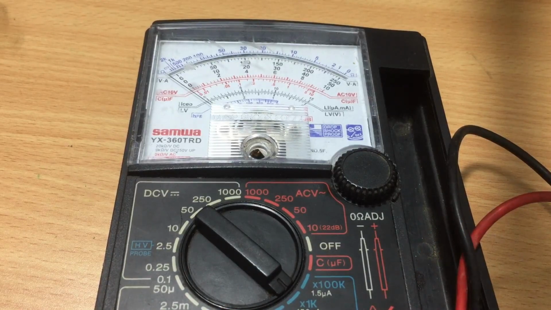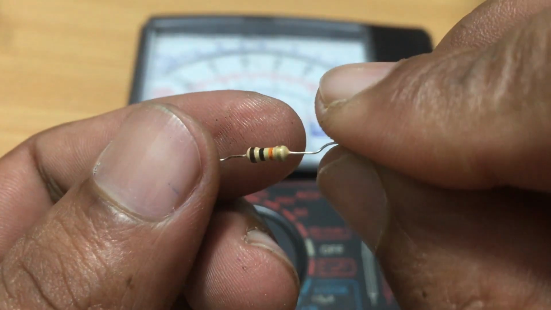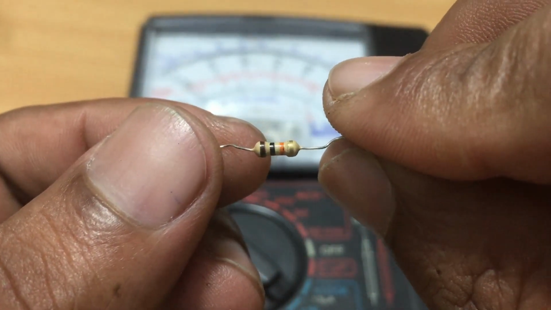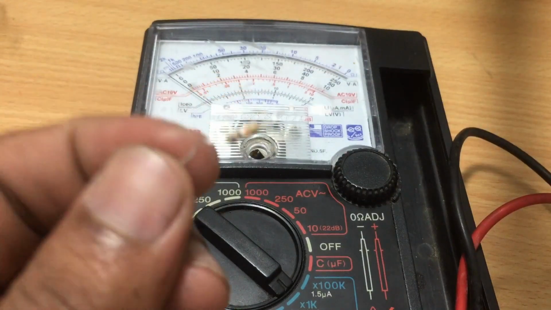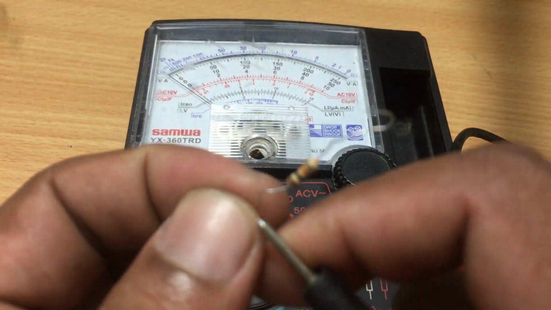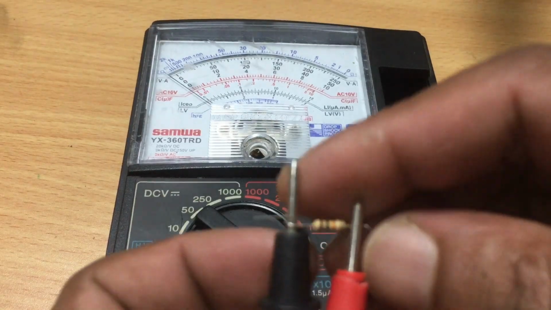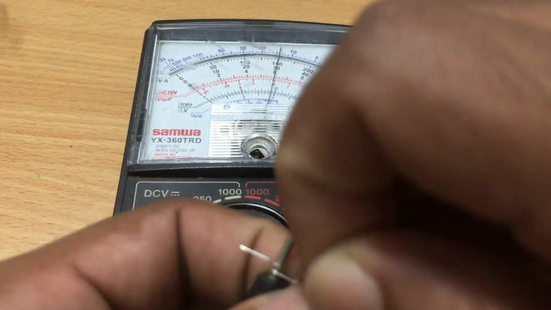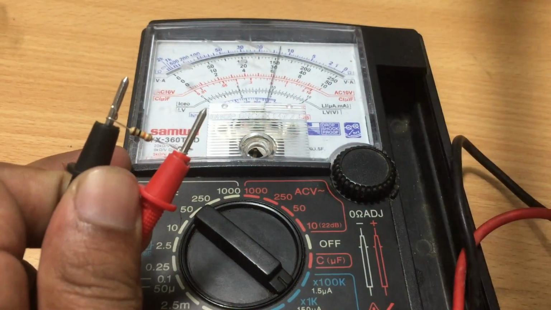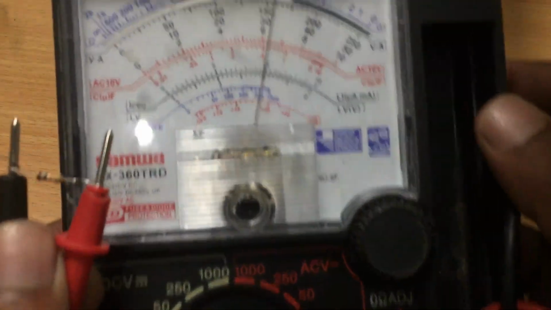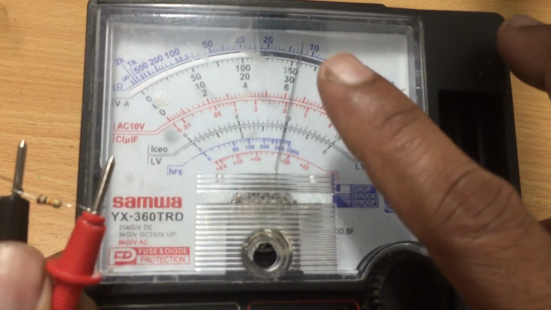Then I take a resistor. This is brown, black, orange, which means a 10K, 10 kilo ohm resistor. Then I'm going to connect it to this probe, and I will show you. This is the multimeter. Then it must be 10K.